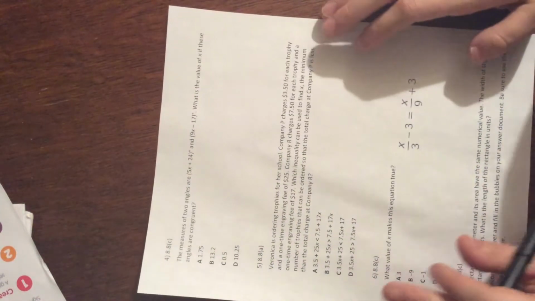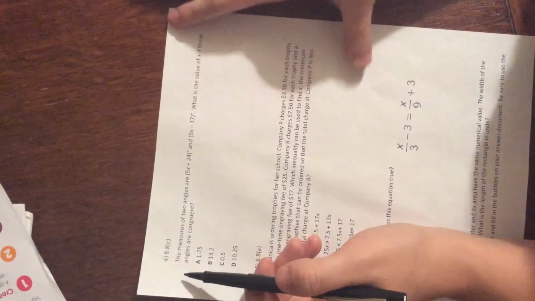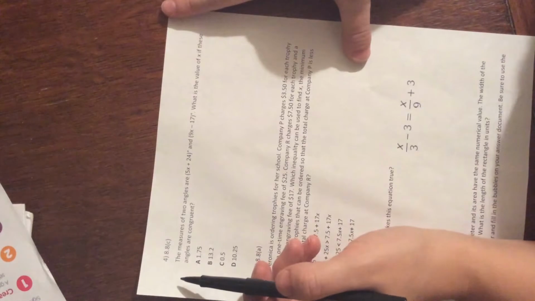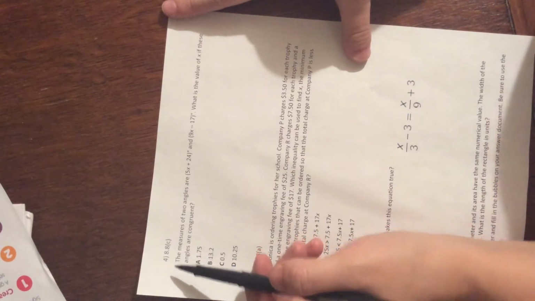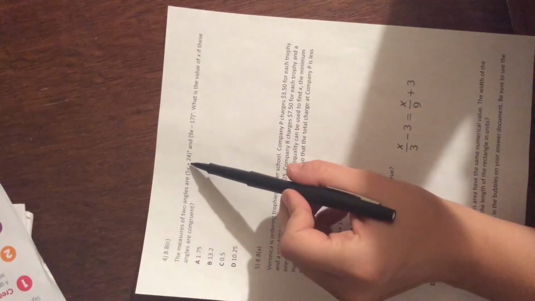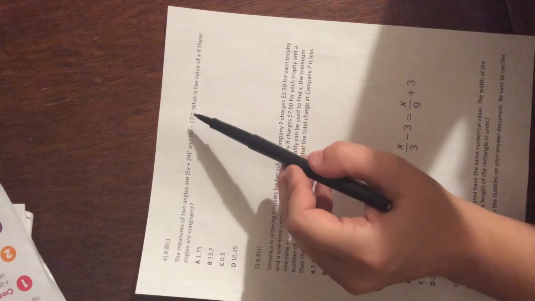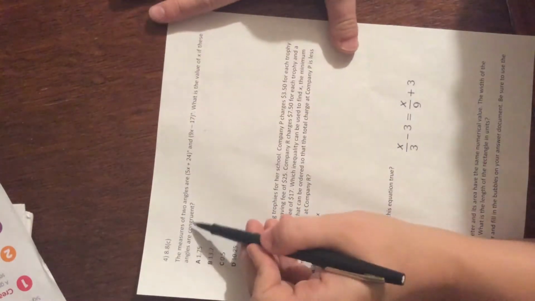Number 4 we have never seen before, so that's why those that watched my review video got this right. Those that did not watch the review video did not get this right. So it says the measures of two angles are 5x plus 24 degrees and 9x minus 17 degrees. What is the value of x if these angles are congruent?